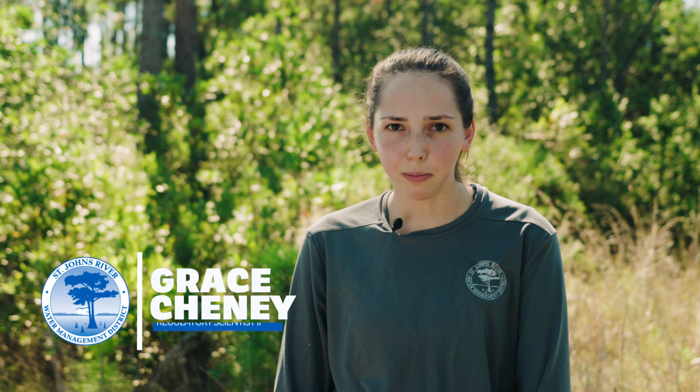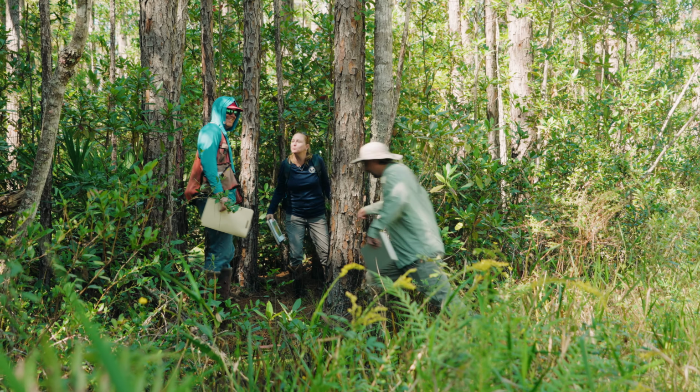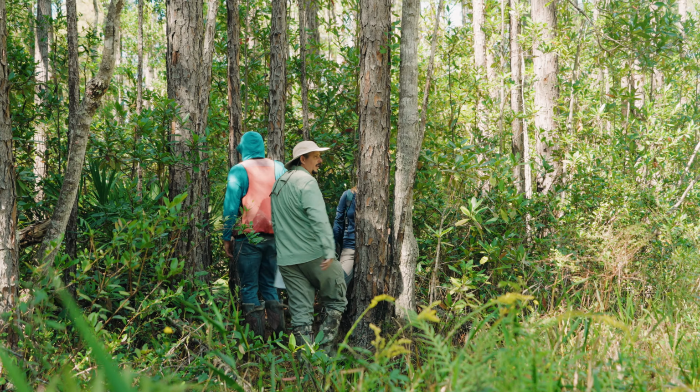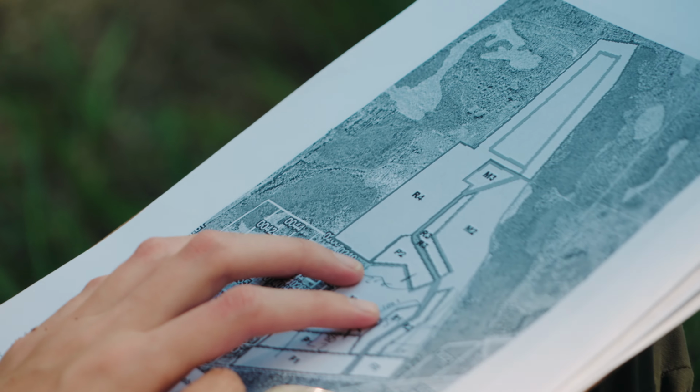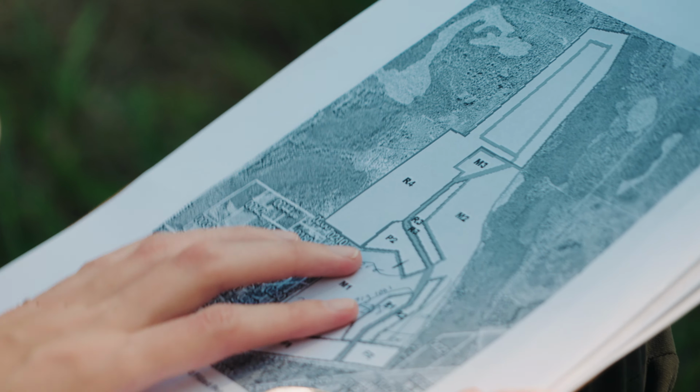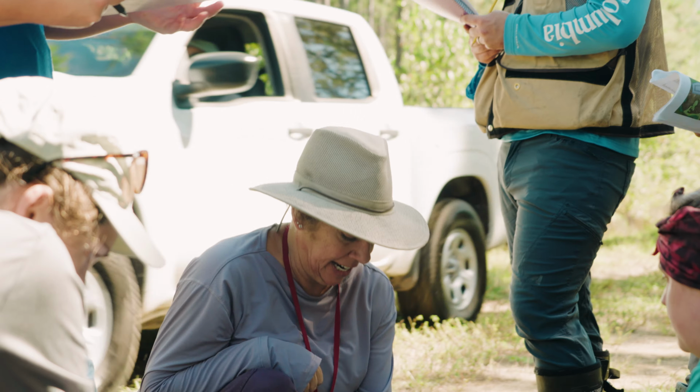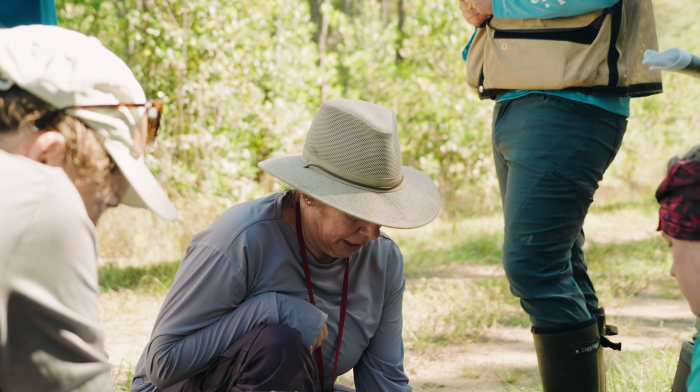So we're here at Clark Bay to learn our Uniform Mitigation Assessment Method. It is our way of scoring the quality of wetlands so that we can adequately assess them for impacts. And then we also use it on the other side to quantify how much mitigation we'll be gaining from lands that are either donated to the district or brought under preservation.